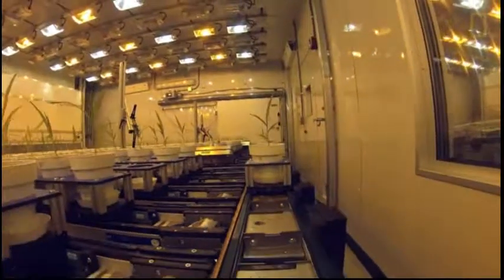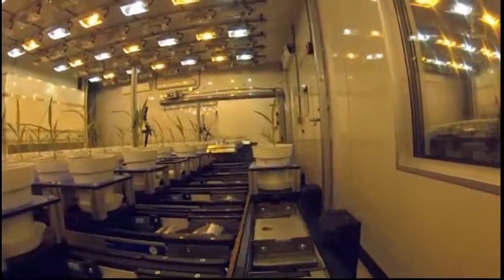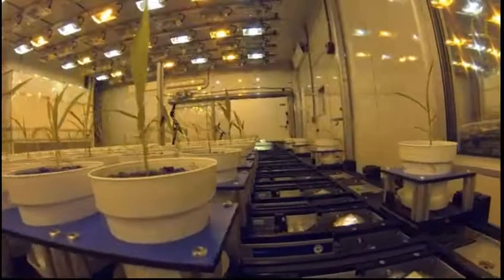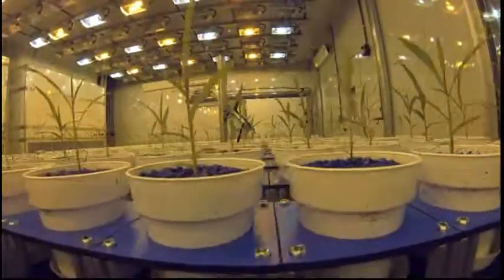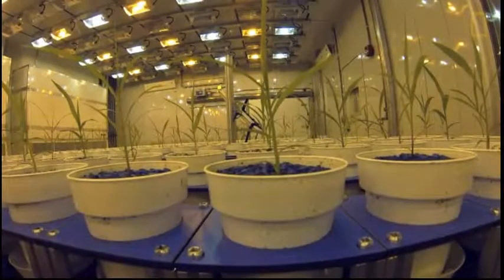Being able to control the environment in careful experimental conditions allows us to understand the impact of a changing environment, and when we talk about crop plants, that will be incredibly important as we move through the 21st century.